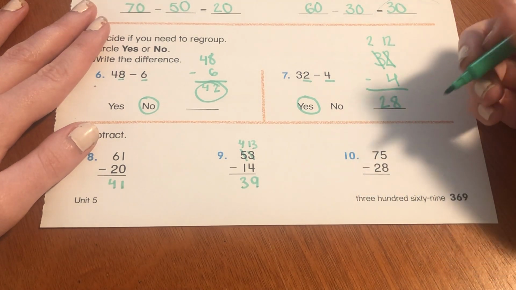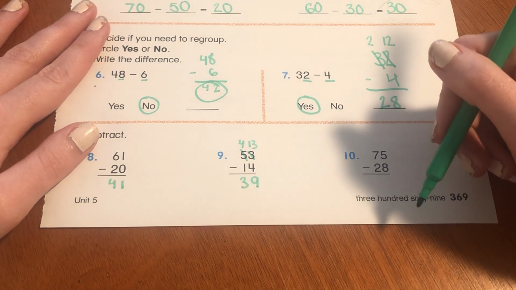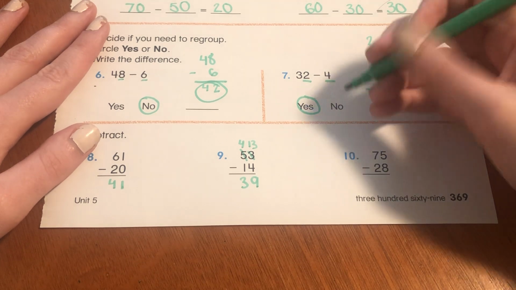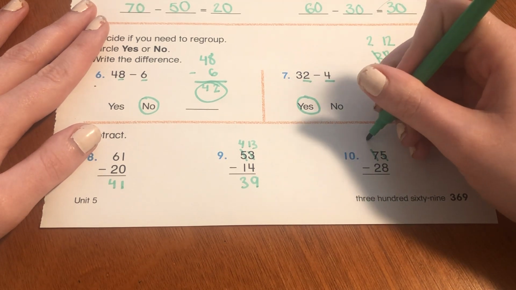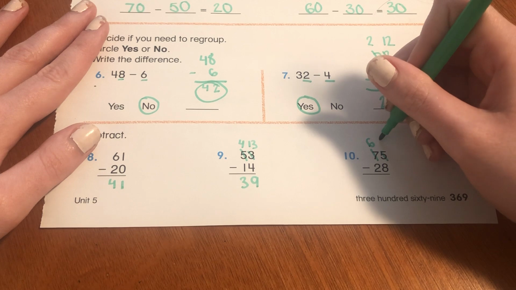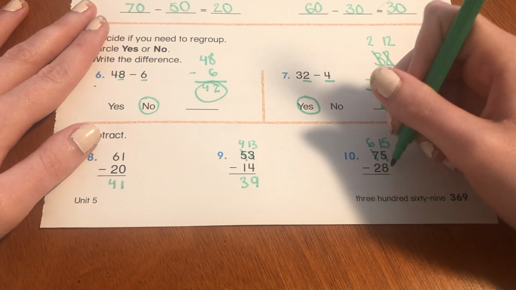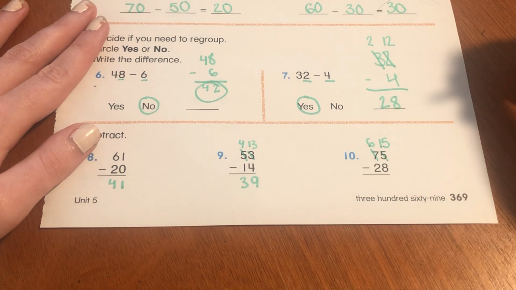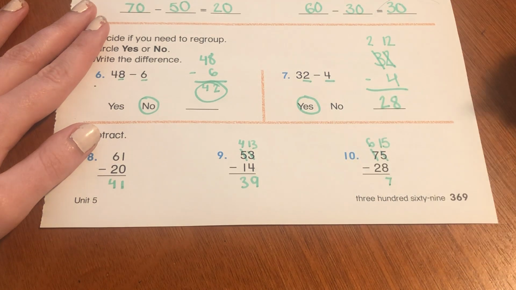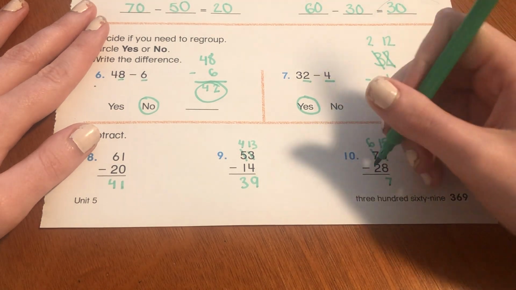5 minus 8 over here for 75 minus 28. I'm going to have to regroup. Let's do 6, and then 15. 15 minus 8 equals 7. And 6 minus 2 equals 4.